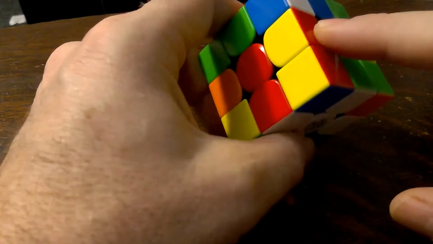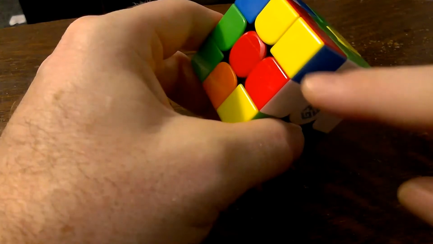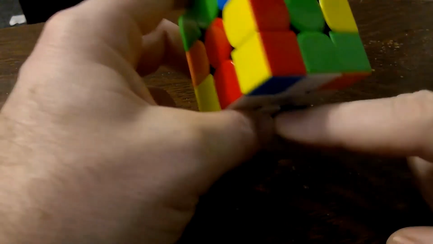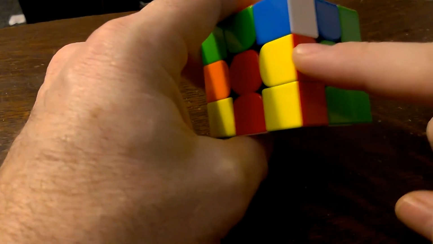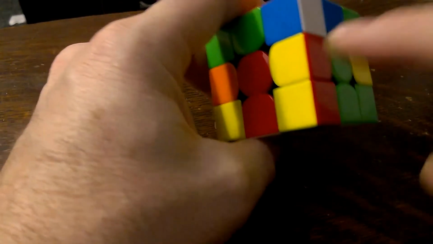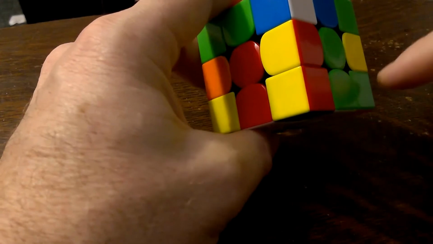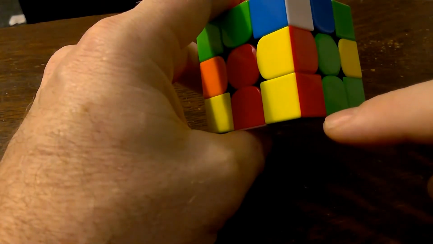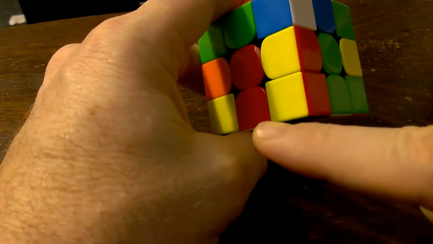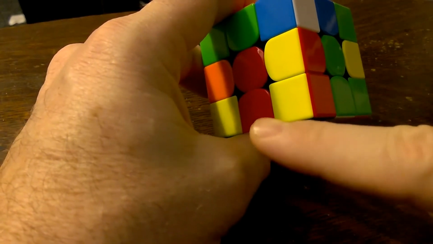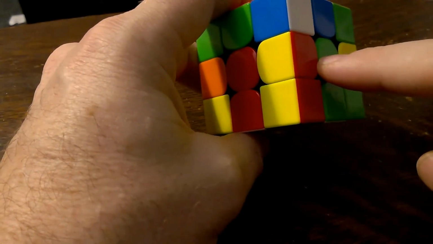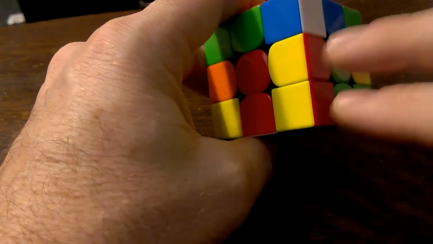In beginner's method, I would have put the red and green and white corner piece right here, and then I would have done the other three corner pieces, and then I would have come back and done the edge piece, the green and red edge piece, and all the other edge pieces. But in advanced method, with CFOP F2L, I'm going to do the red and green and white corner piece and the red and green edge piece in the same move.